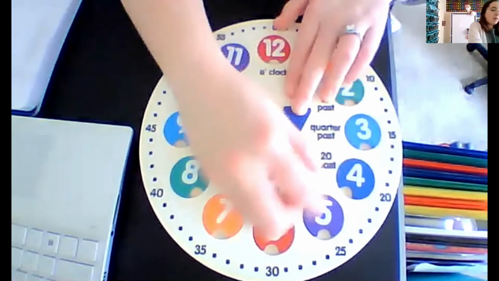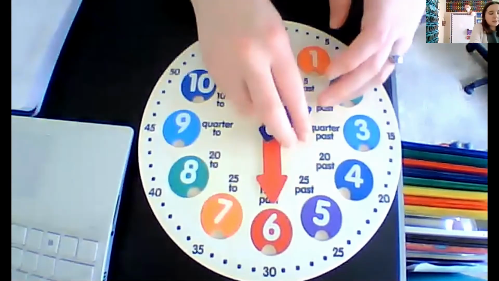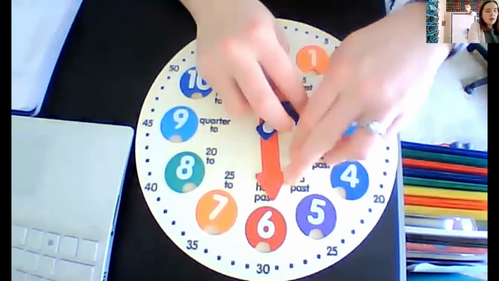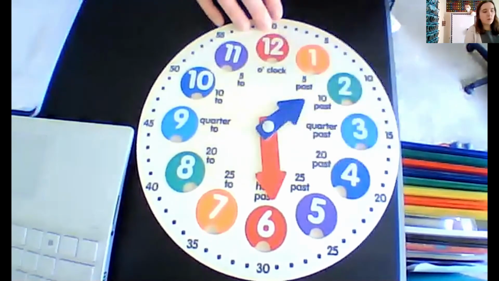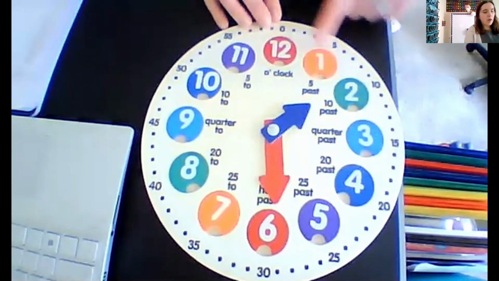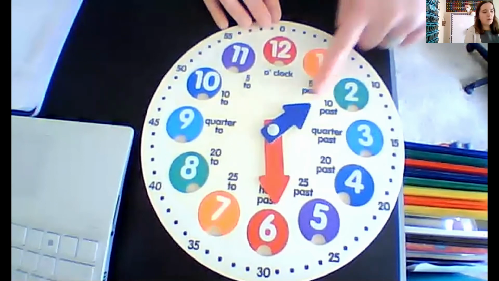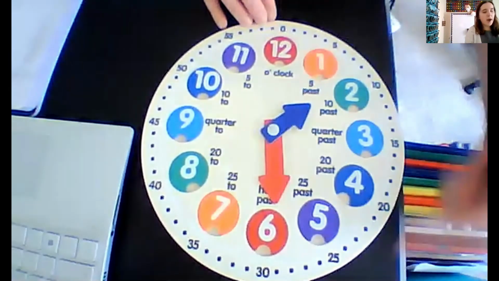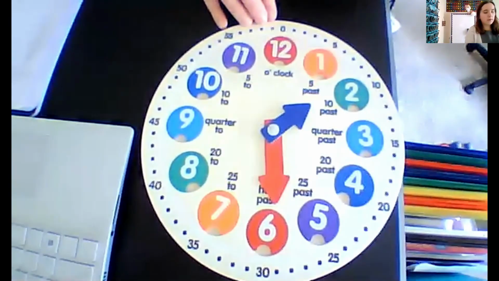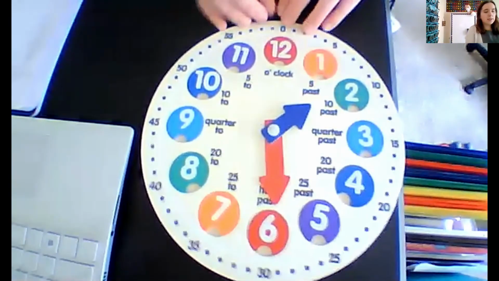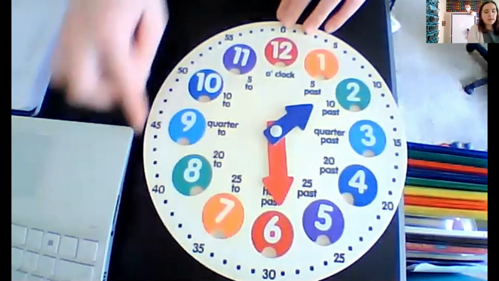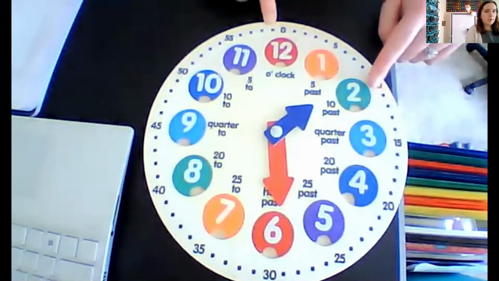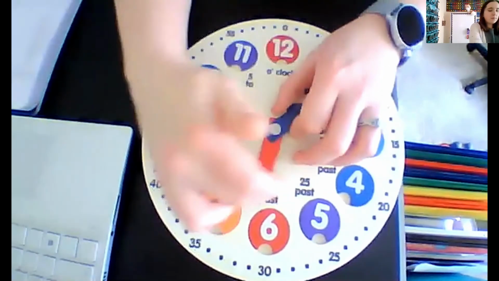When my minute hand is pointing down at the 6, that is the same as saying half past or 30 minutes after, and it would be 1:30 or half past 1 o'clock. Okay. You could also say it's 30 minutes until 2 o'clock, because that would be our next hour.